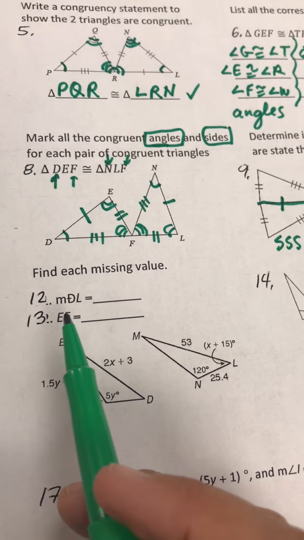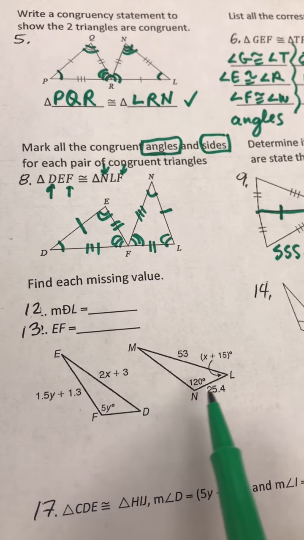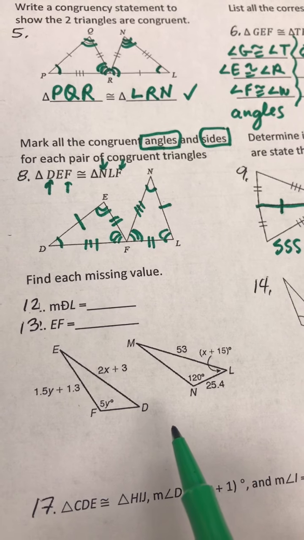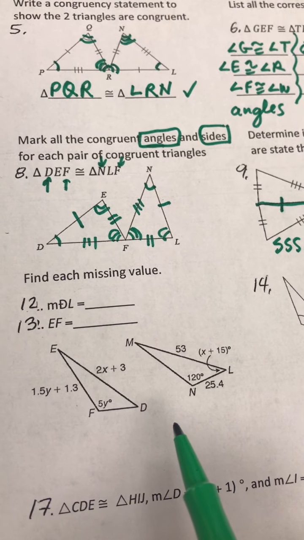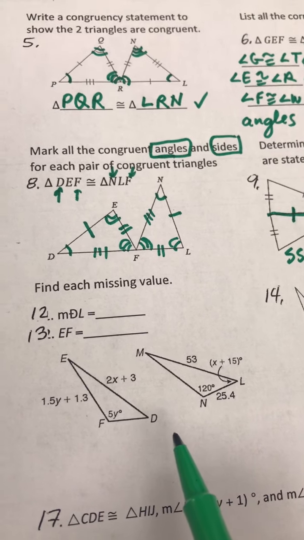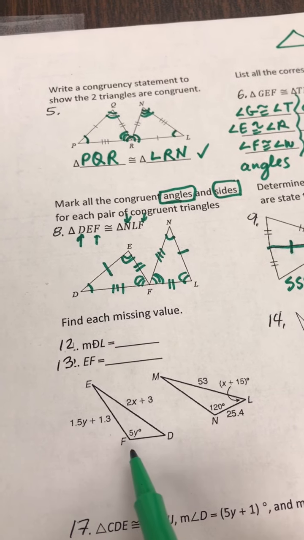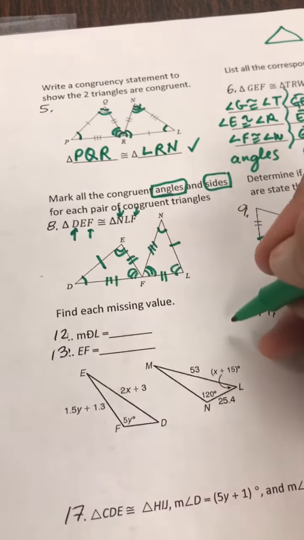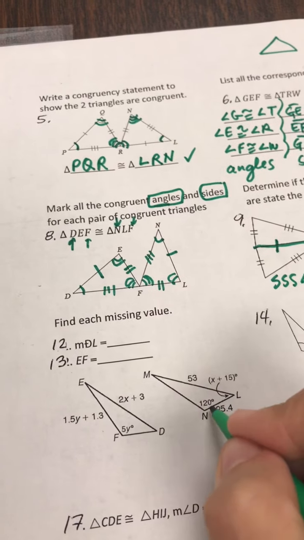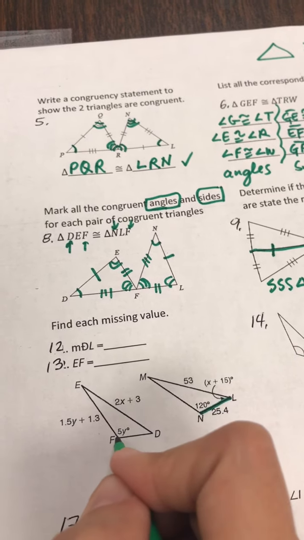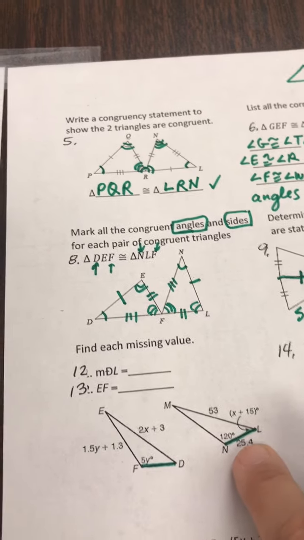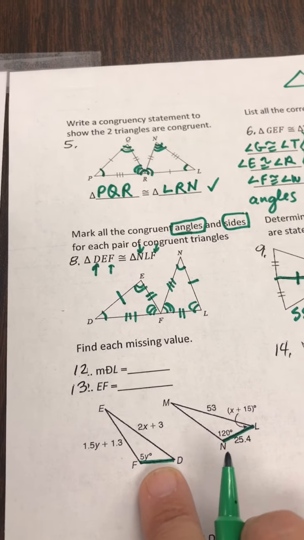Now looking at 12, what's the measure of DL? Uh-oh, I think that's a typo. What's the measure of EF? Okay. So it looks like here that this length and this length match, but I don't have information for that one.